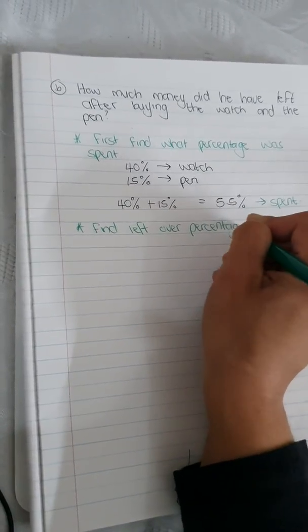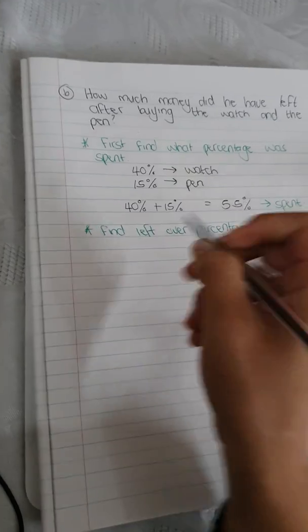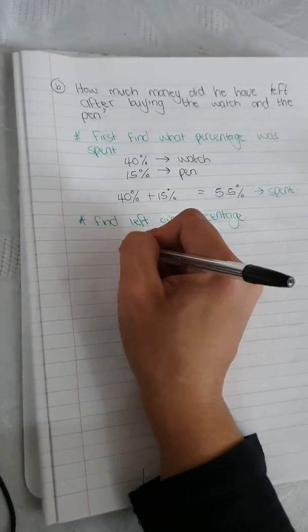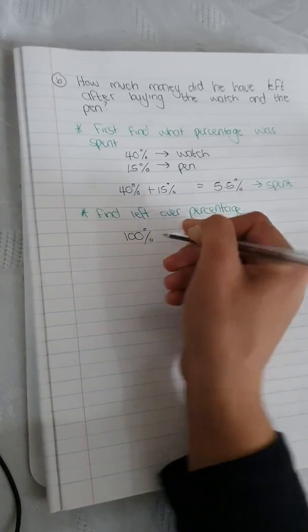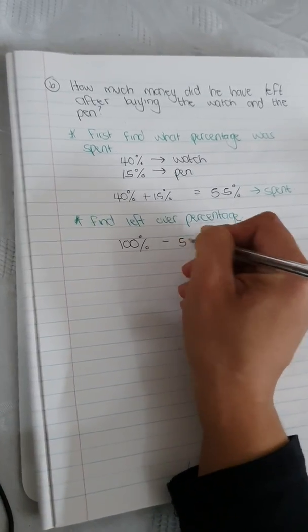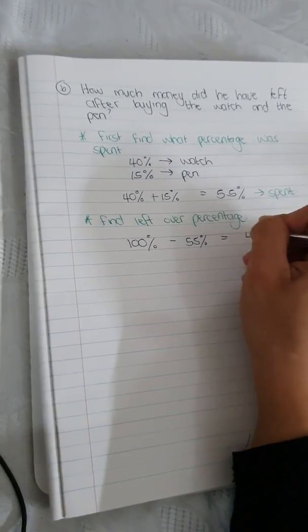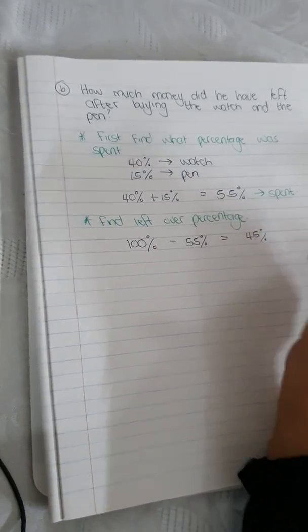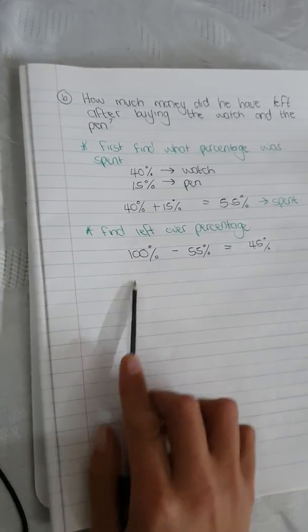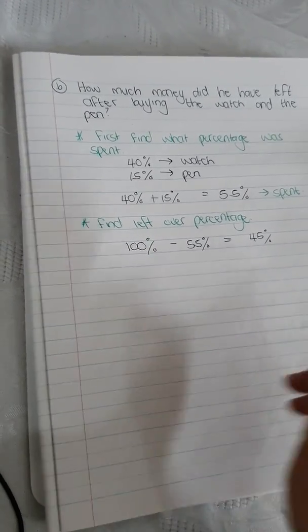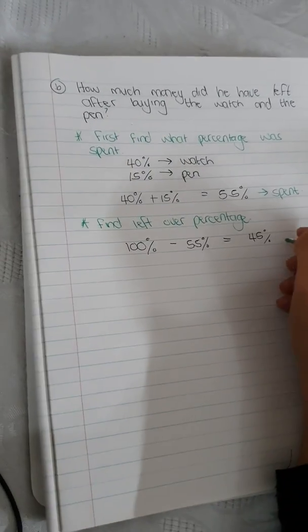That requires me to find out of 100, how much is left? So I will say 100% minus 55% gives me 45%. If you are not sure, you will do long subtraction and then do your borrowing thereafter. So I have 45% left over.